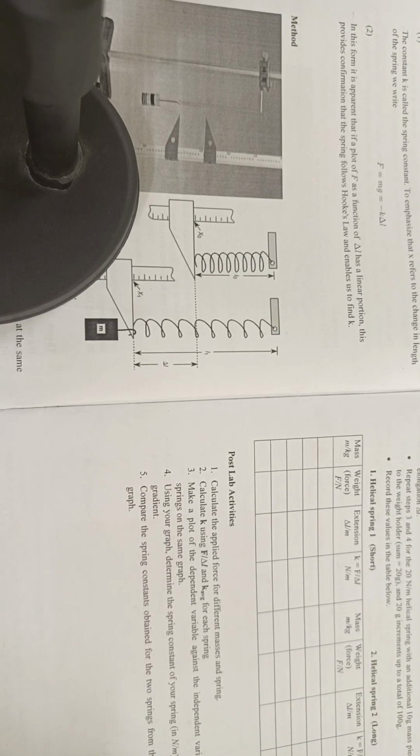Now when we finish, we are supposed to compare the spring constants, the two k's that we got, and then we can do our discussion based on that. Which one has more extension? Which force gives more extension? Okay, so that's how we do this experiment.